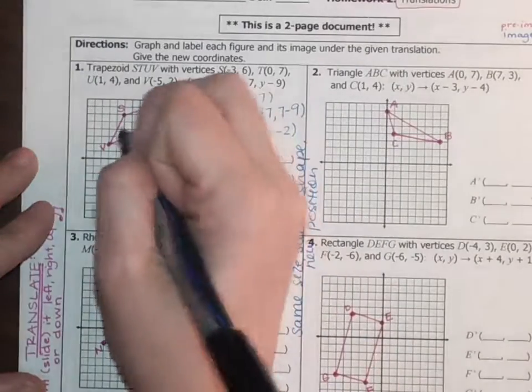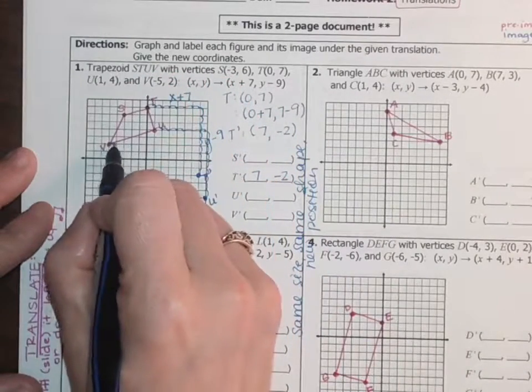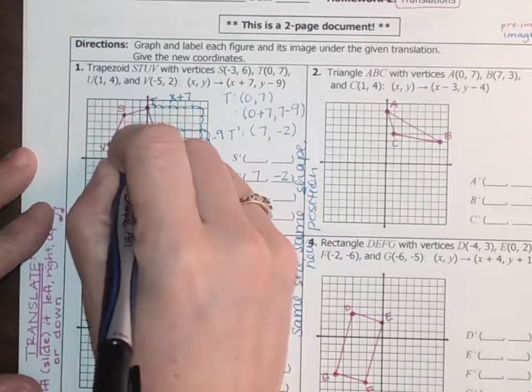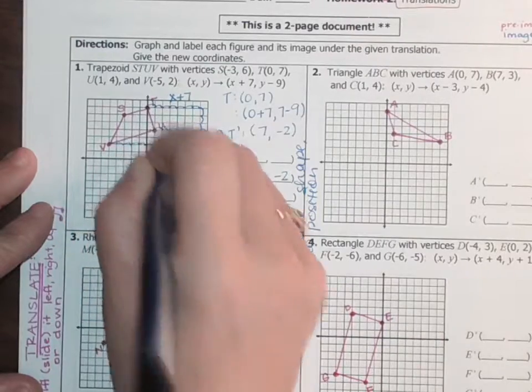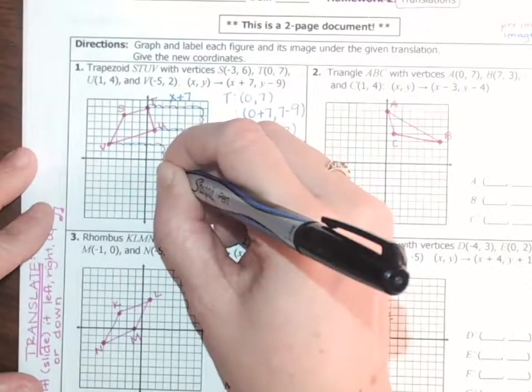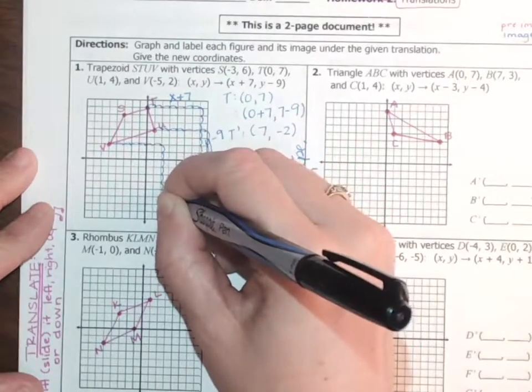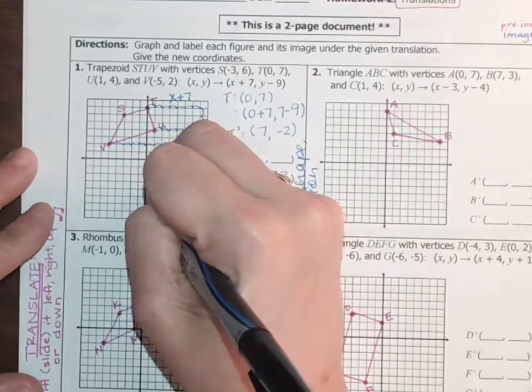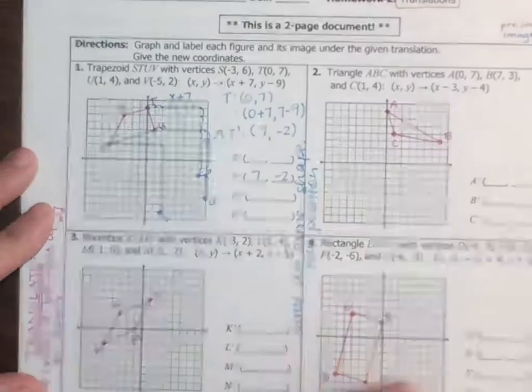Let's go ahead and finish this. For point V, I'm going to go 7 to the right, and then down 9. Here's V prime.